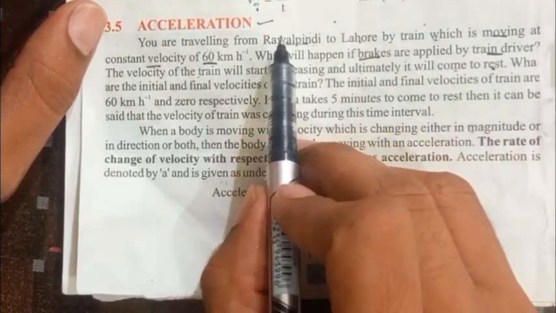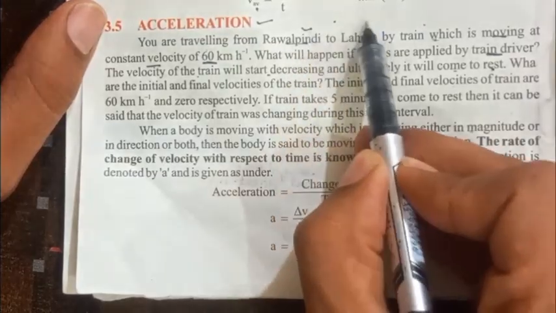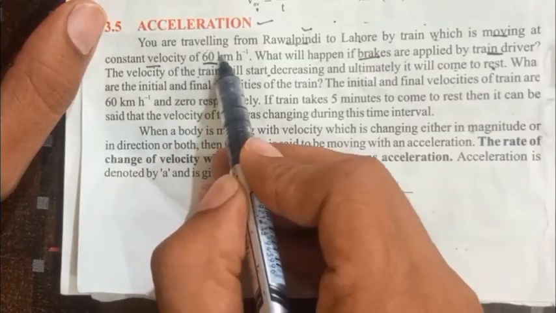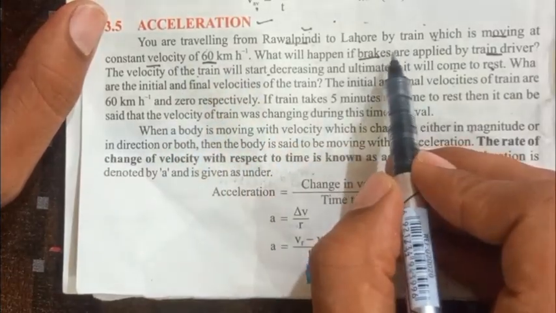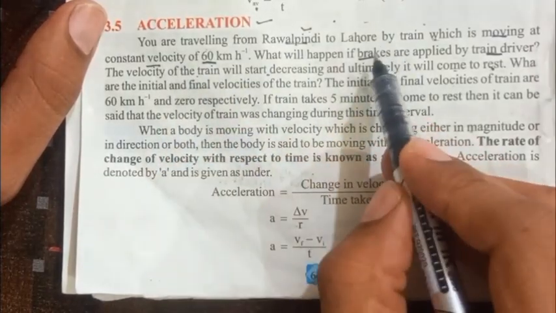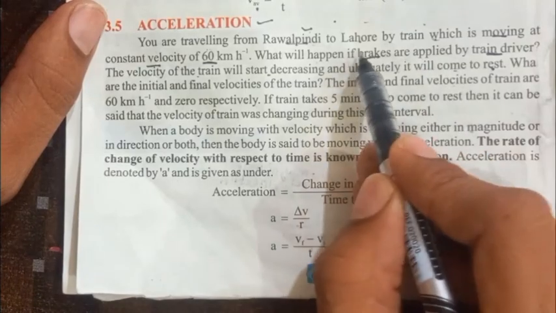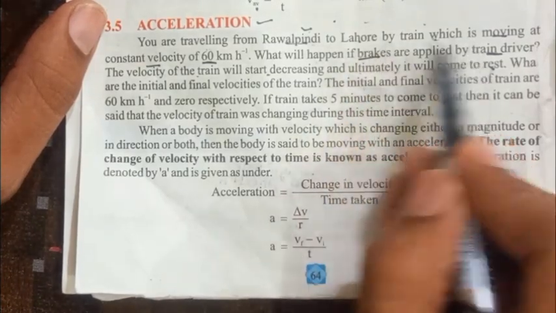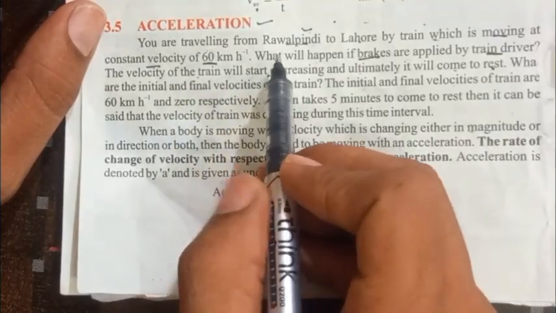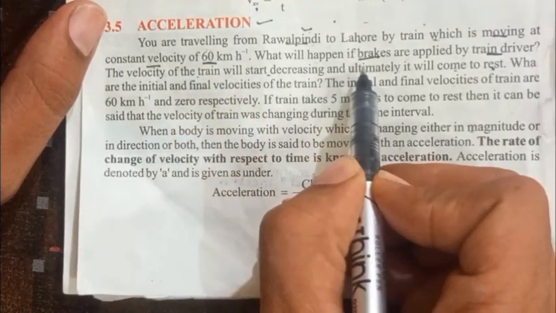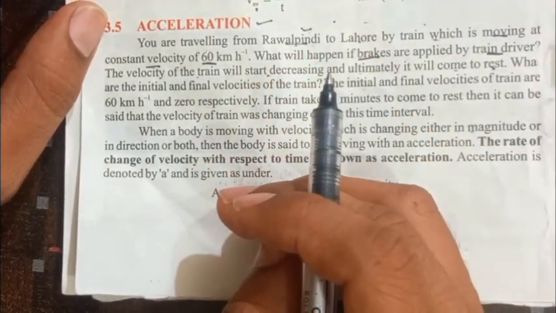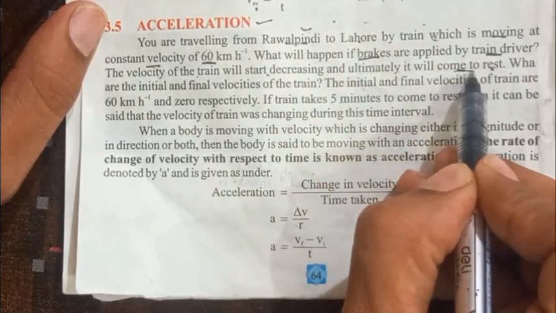Okay, means if you're traveling from Rawalpindi to Lahore in a train at a velocity of 60 kilometers per hour, it has direction and magnitude, so velocity is there. If the train driver pushes the brakes, the train will not stop directly. With the passage of time it will come to rest. First it will start decreasing its velocity, then it will come to rest.